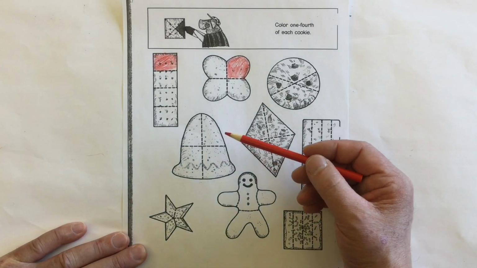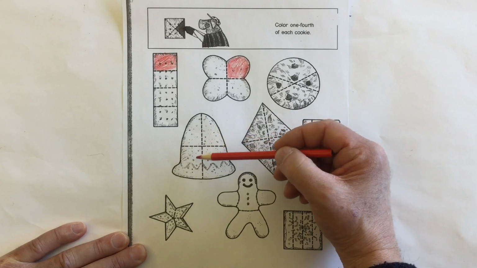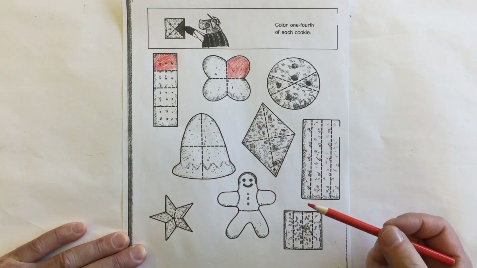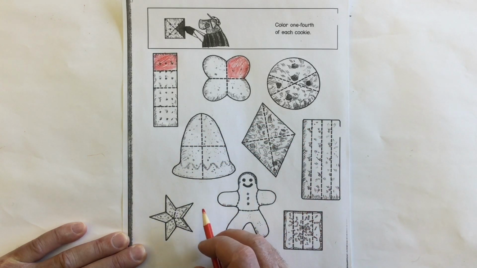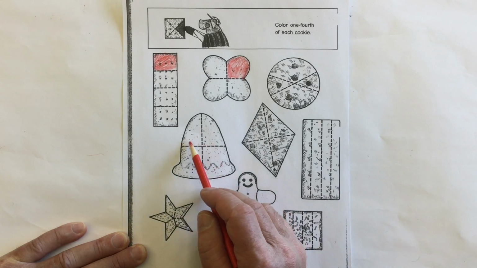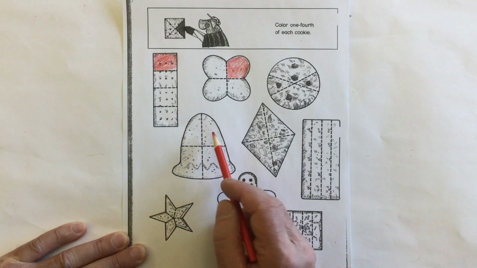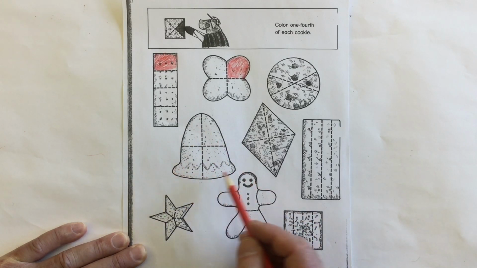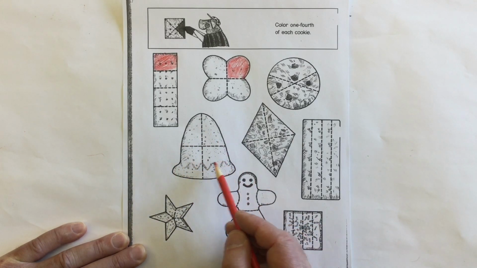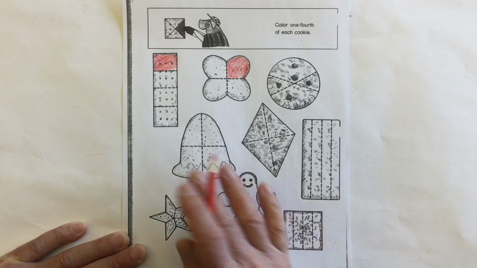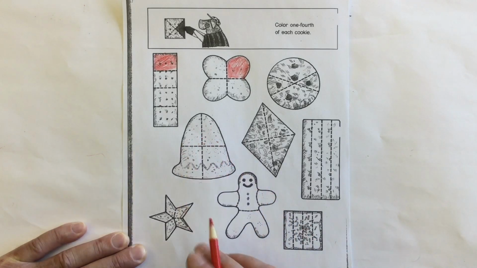Let's take a look at this cookie. 1, 2, 3, 4 pieces. But are the 4 pieces the same? They're close, but if we look, this piece and this piece are smaller than the pieces that jut out here. The bottom parts are bigger. I'd have to say, no, this is not equal.